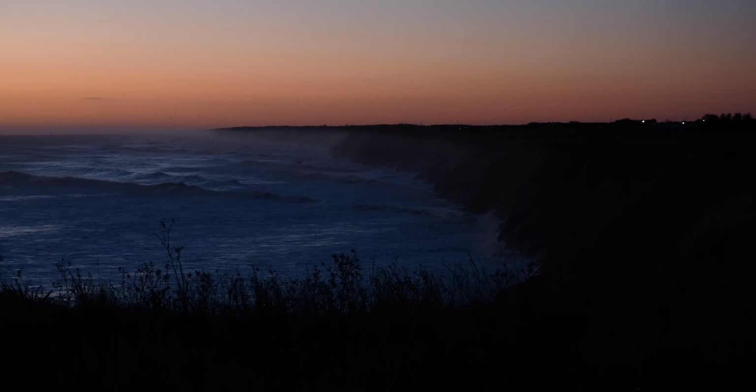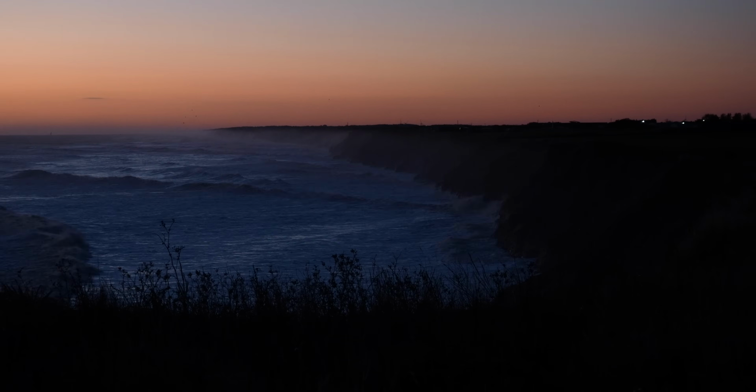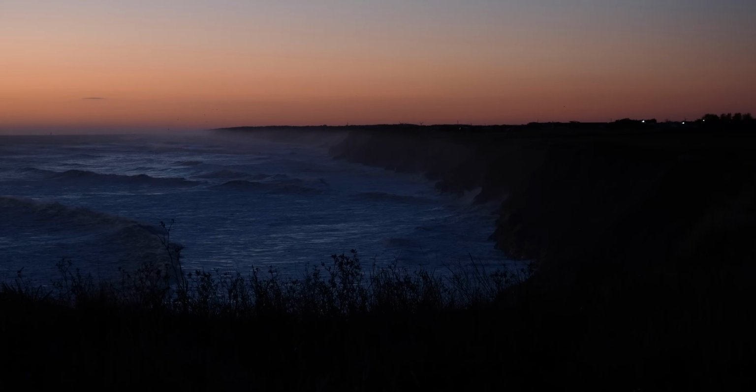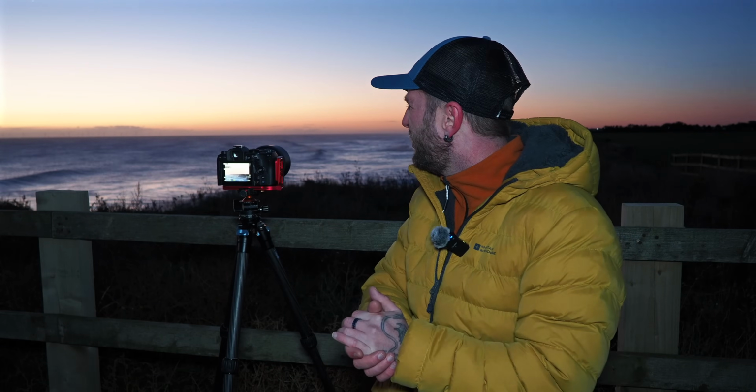So high tide is upon us and the cliffs are getting smashed by the tide, which is kicking up a little bit of spray, which looks a little bit like fog or mist. I thought we'd throw the long lens on, zoom right in. We're at 100mm. Hopefully we'll get a nice photograph. So let's look at some camera settings and get this one taken.